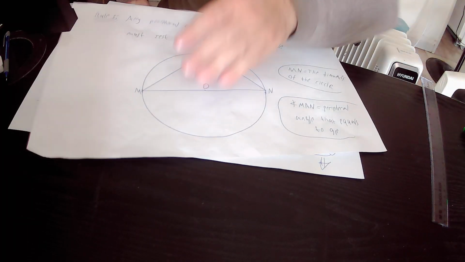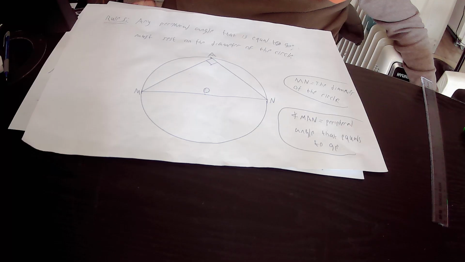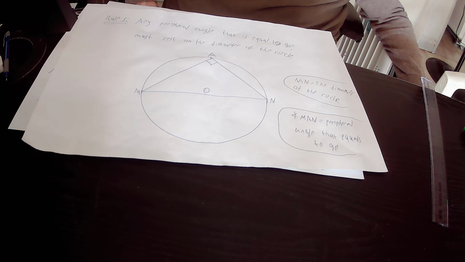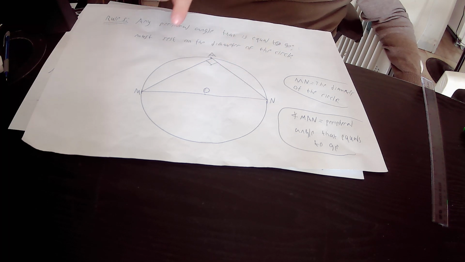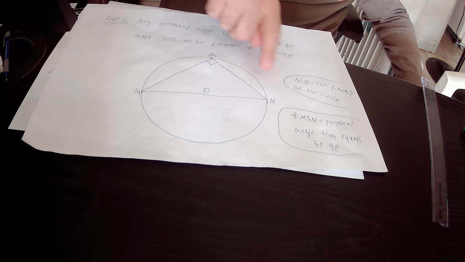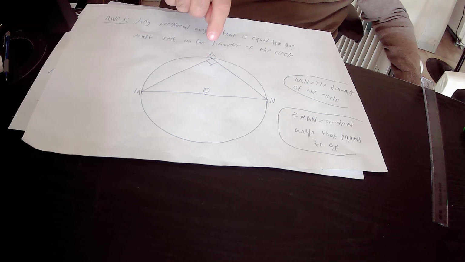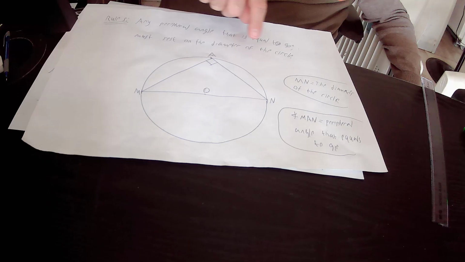According to rule number 5, any peripheral angle that is equal to 90 degrees must be subtended on the diameter of the circle. So in the drawing we have a circle, inside the circle we have peripheral angle MAN. This peripheral angle is a right angle, it is equal to 90 degrees in size. Therefore, this peripheral angle MAN is subtended on the diameter of the circle. MN is the diameter of the circle.